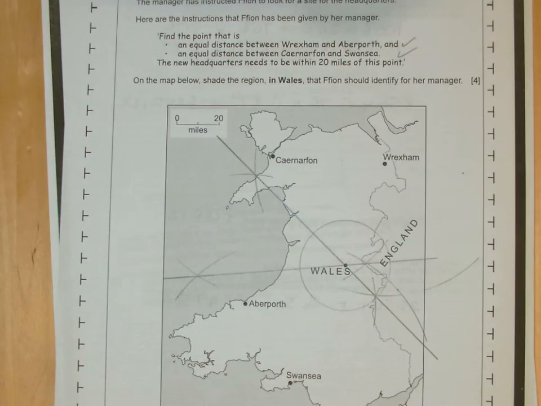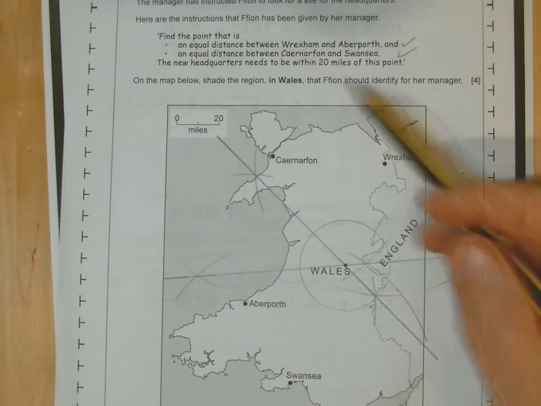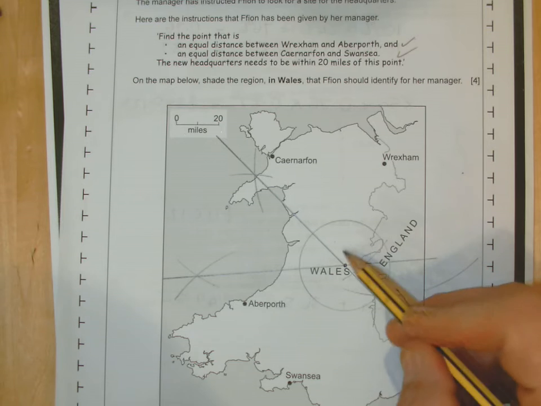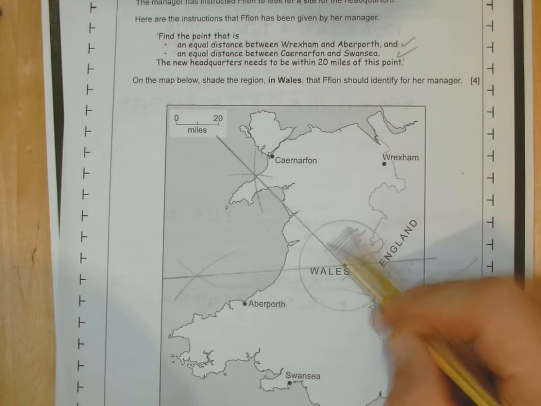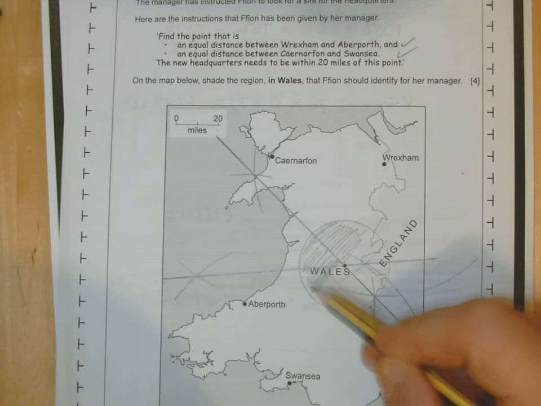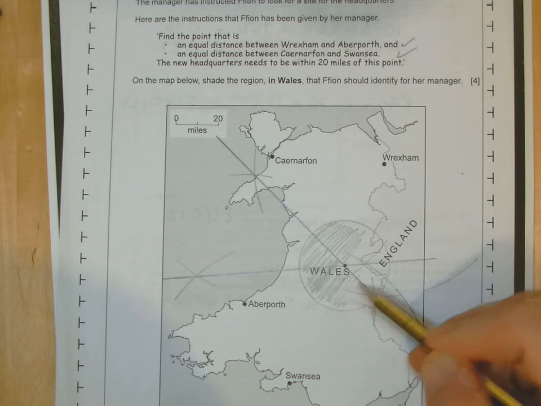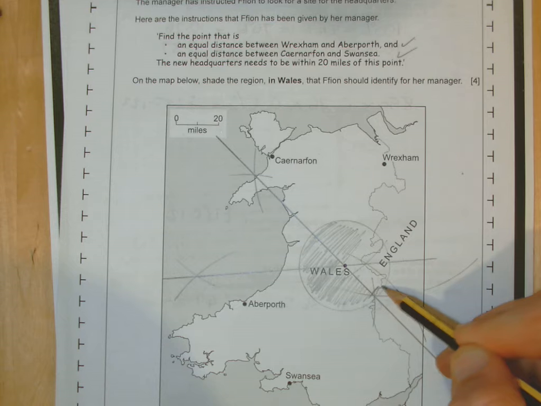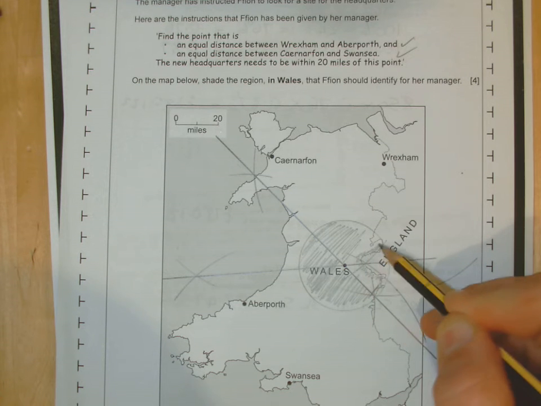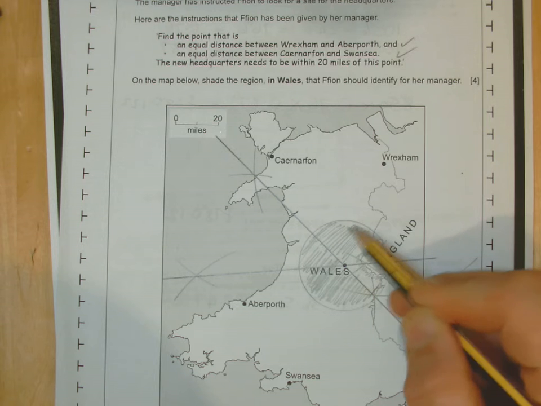And it says shade the region then in Wales. You can see in bold there it says in Wales that you should identify. So basically it should be anywhere here where they can build this headquarters. Okay, but remember in bold it said in Wales, didn't it? Of course it goes into England there, so you make sure you don't go outside that border where Wales and England meet.